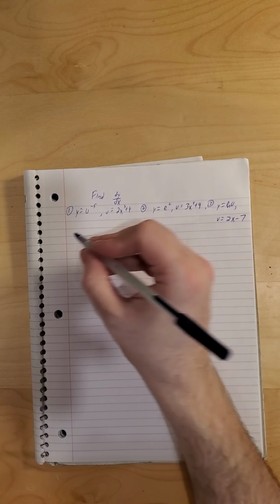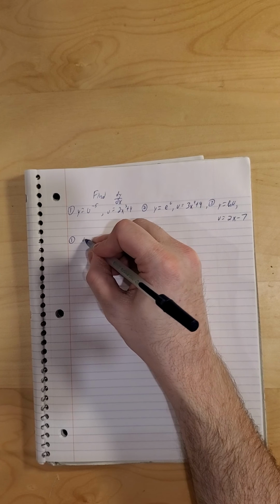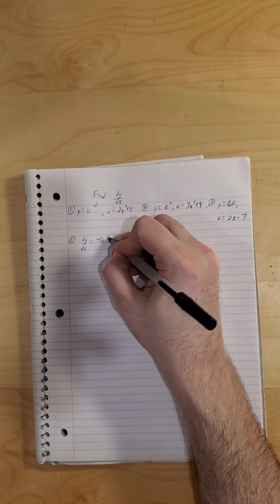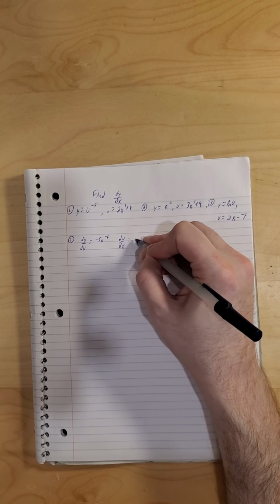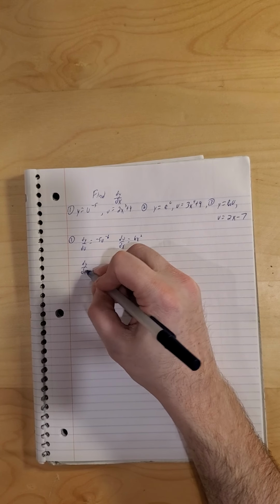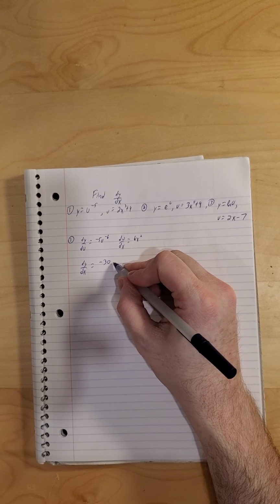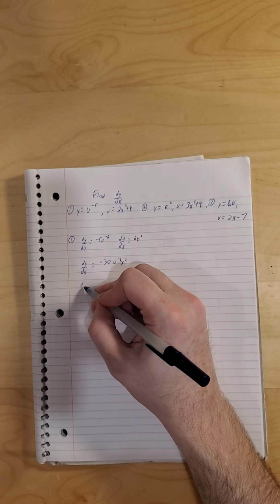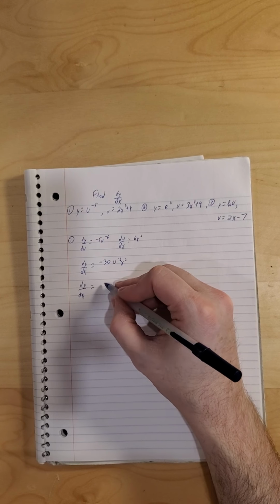Okay, welcome back. So for the first one, I'll find dy du. So that would be negative 5u to the, careful with your signs, negative 6. And du dx, 6x squared. So dy dx is just the product of those, so negative 30 u to the negative 6 x squared, and just take care of your negative exponent and get your original variable back in.